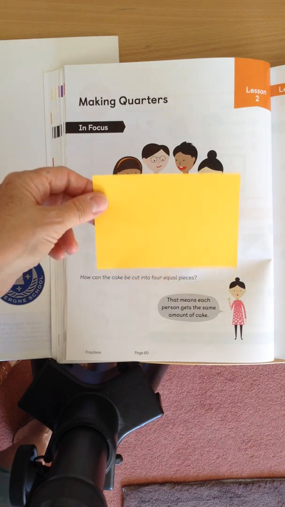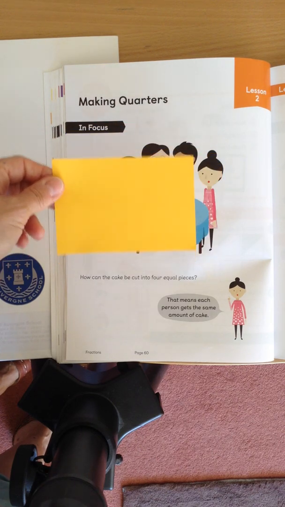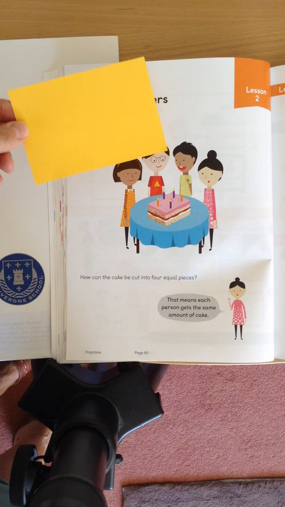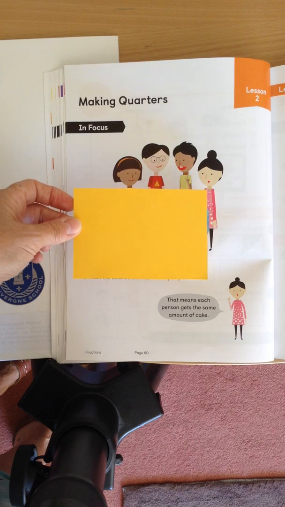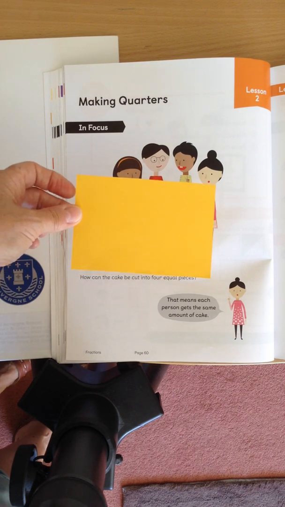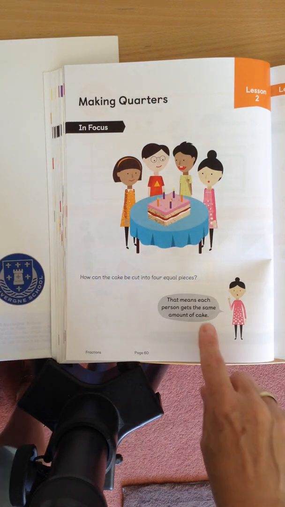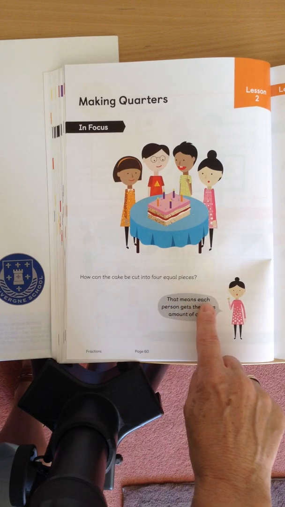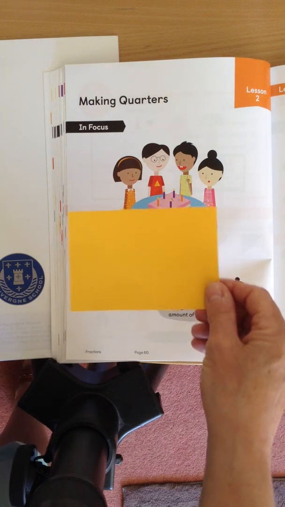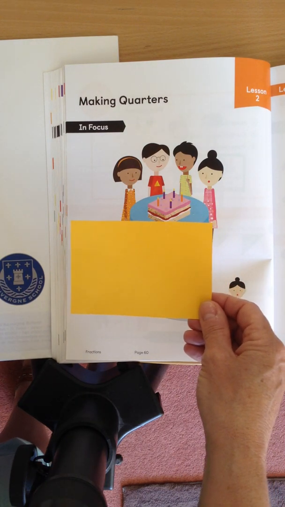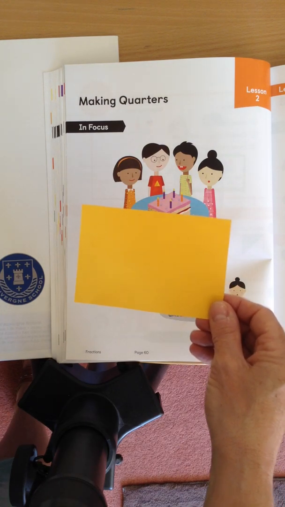So I've cut out a piece of paper to represent the cake. Perhaps you could do this. Get a piece of paper that looks like the cake in a rectangle and see how many ways you can cut that piece of paper or draw lines on it or fold it to cut into 4 equal parts. Remember, we're being told here that means each person gets the same amount of cake. Pause the video and have a go how many different ways you can cut this piece of paper into 4 equal parts. Off you go.